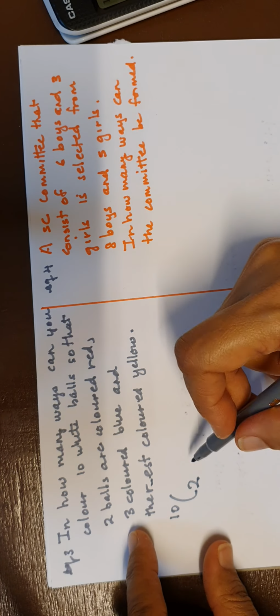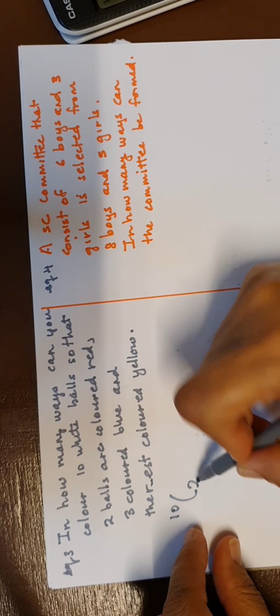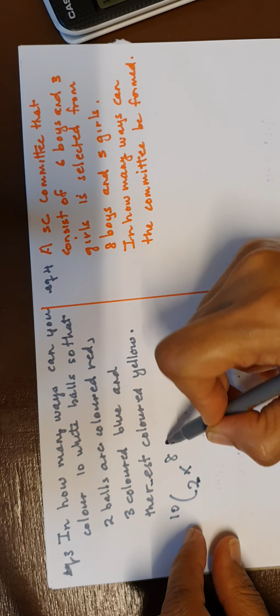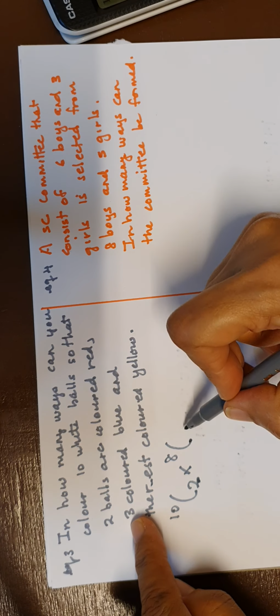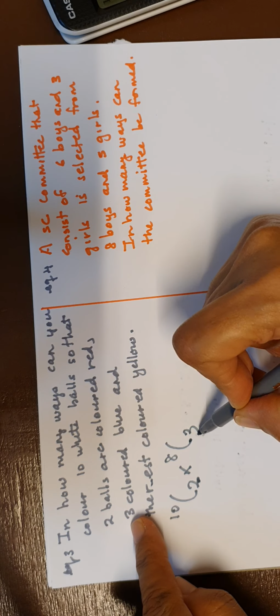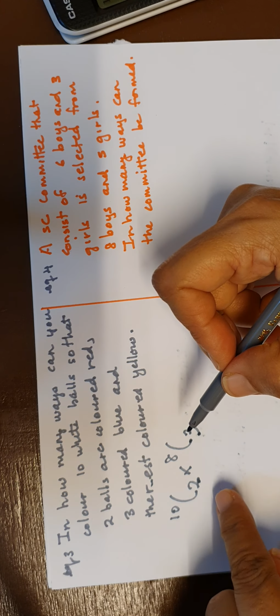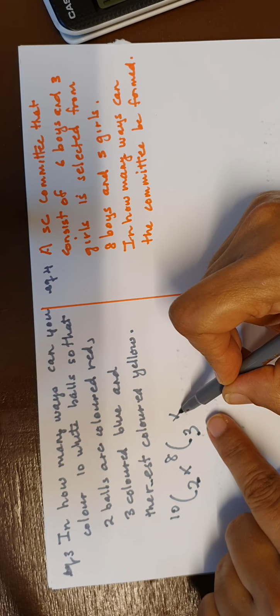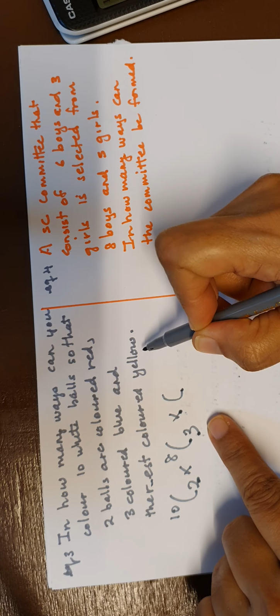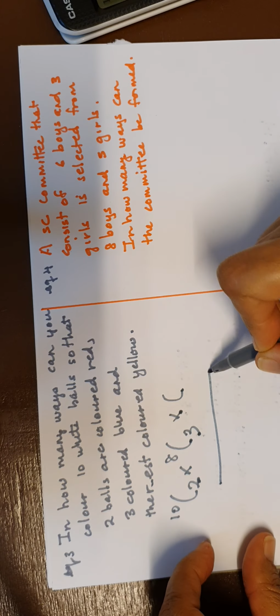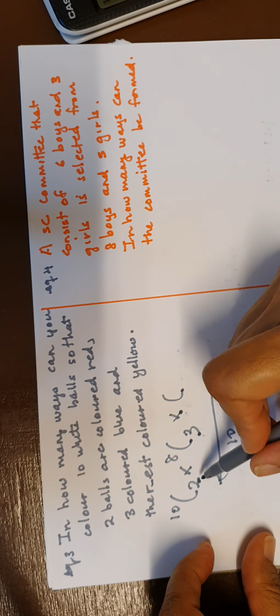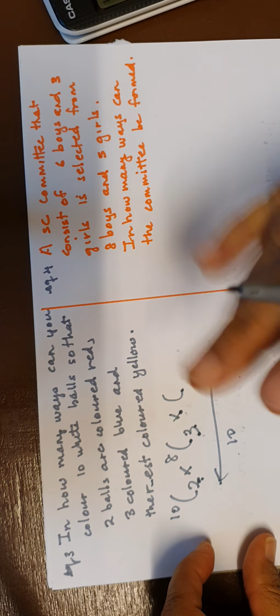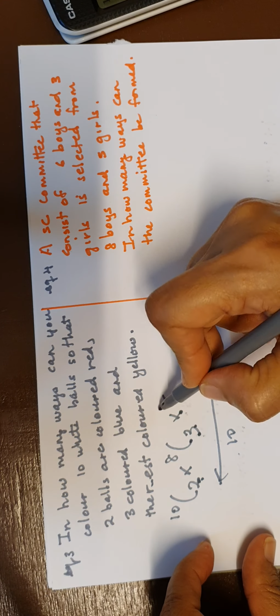So you color 2 red. You have 10, you have colored 2, so you're left with 8. Of the 8, you want to color 3 of them blue. When you say and, you just times. The rest you want to color yellow. Altogether you have 10 balls. You have 2 here and 3 here, so you have used 5. So 8 minus 3, you're left with 5.